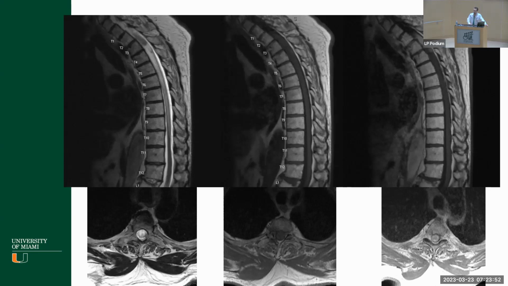So lumbar MRI was normal. So this is a thoracic MRI. What do you see here? Interesting. Like, no hyperflexion. Correct. For contrast. Looks like upper thoracic. Yeah, I think that's good. And then in terms of your differential for this?